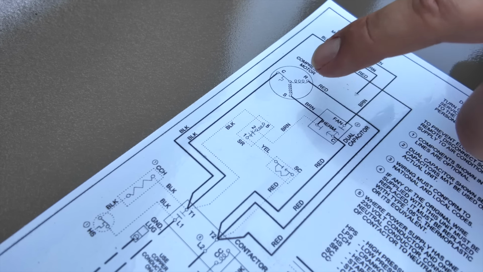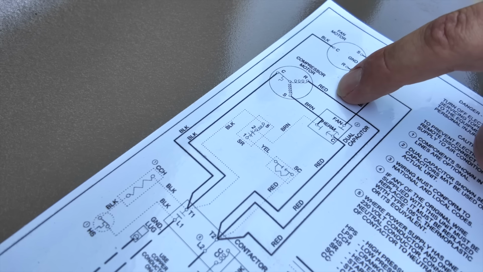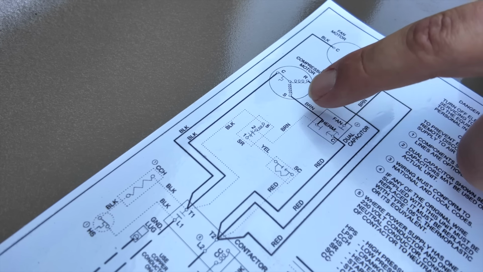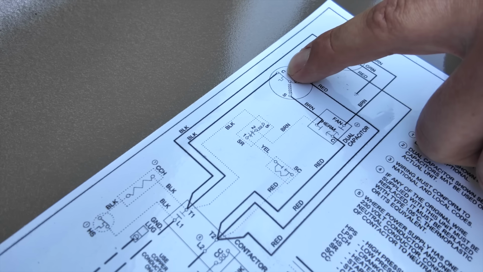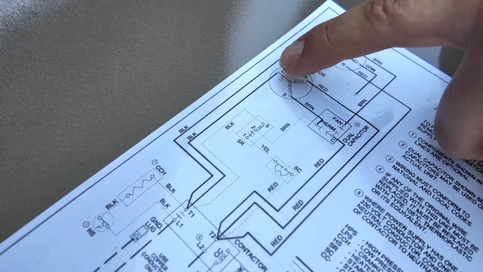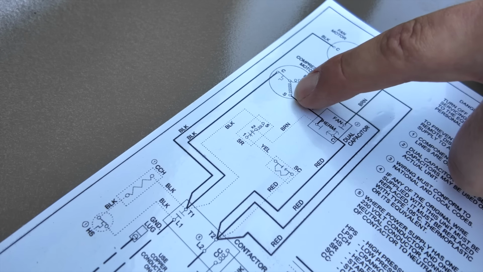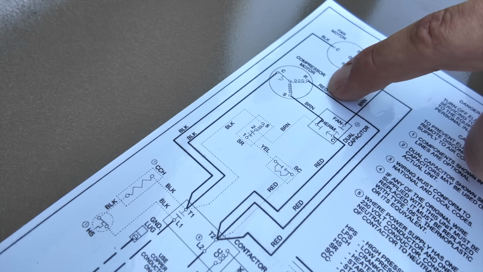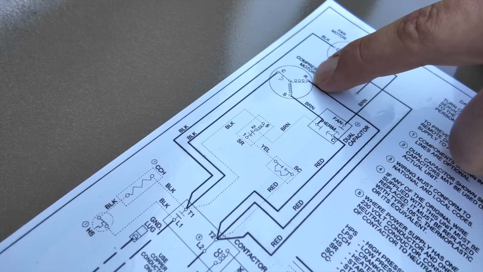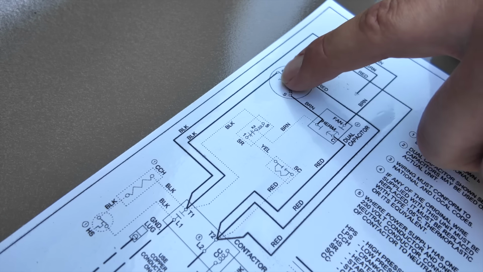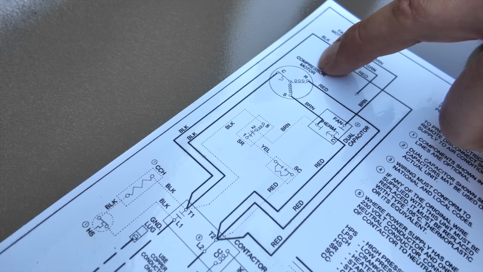You saw that the plug or the harness for the compressor had 3 wires, a red, a brown, and a black. The black goes to the C, which stands for common. The brown goes to the S, which stands for start. And the red goes to the R, which stands for run. And these are compressor windings.